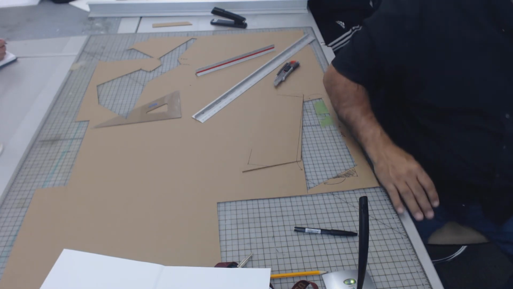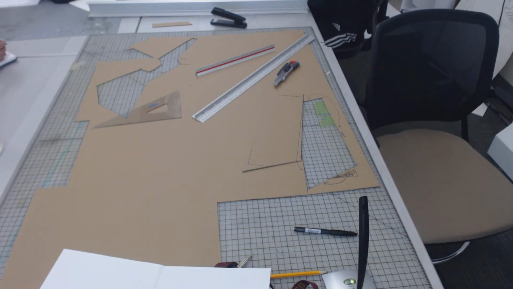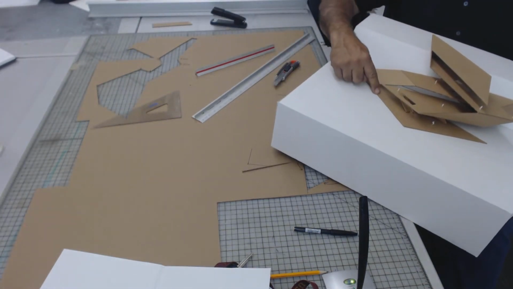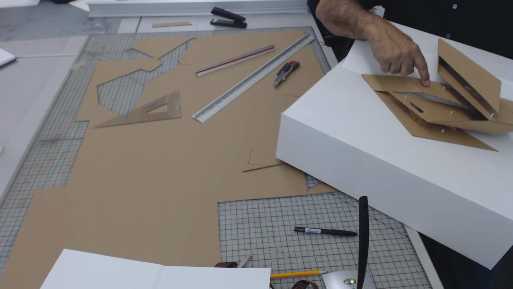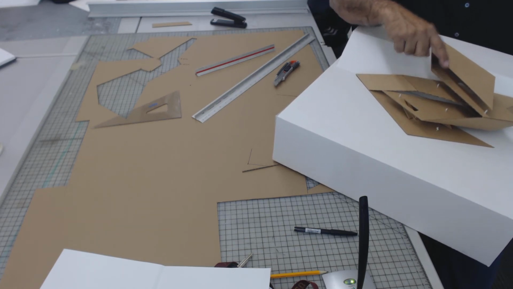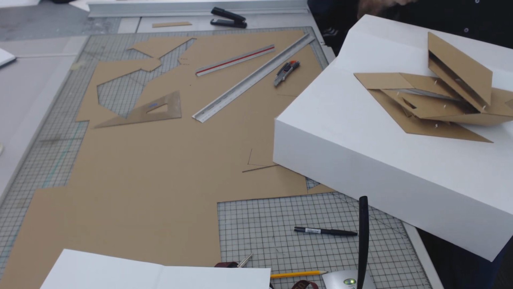So I'll show you guys an example from quite a while ago. Here is an example that has 1, 2, 3, 4 levels and a roof.